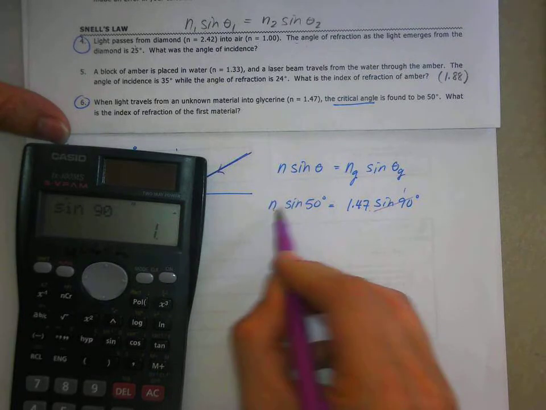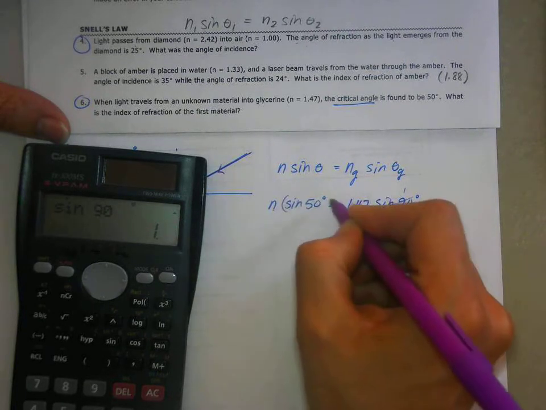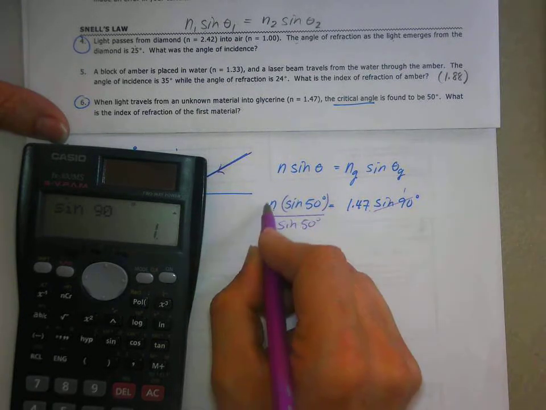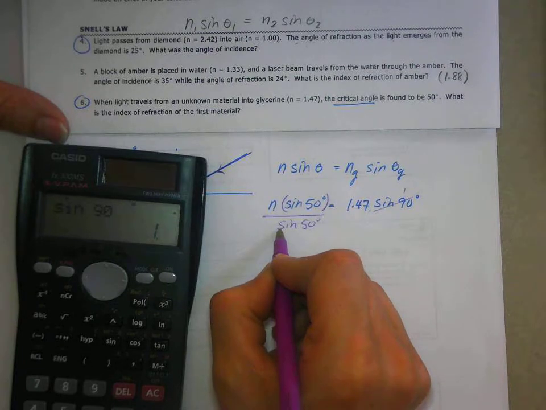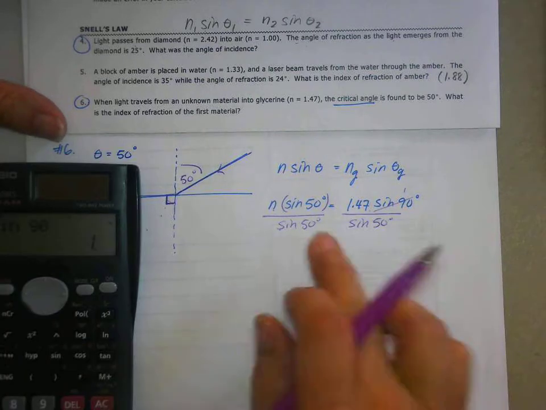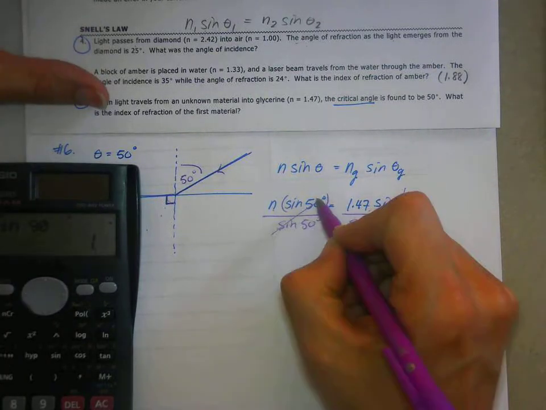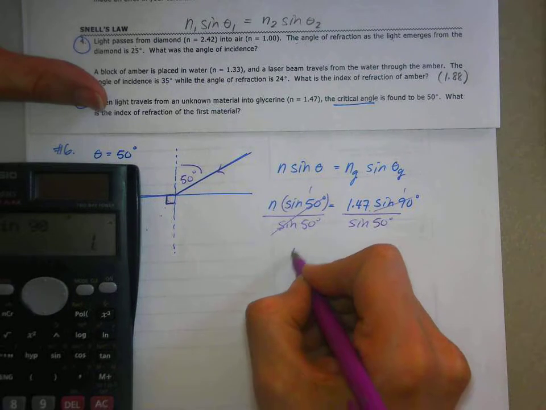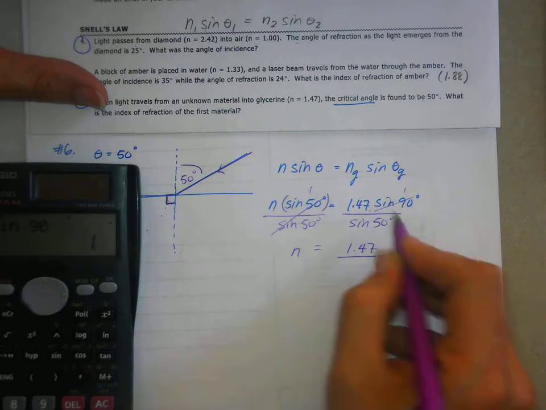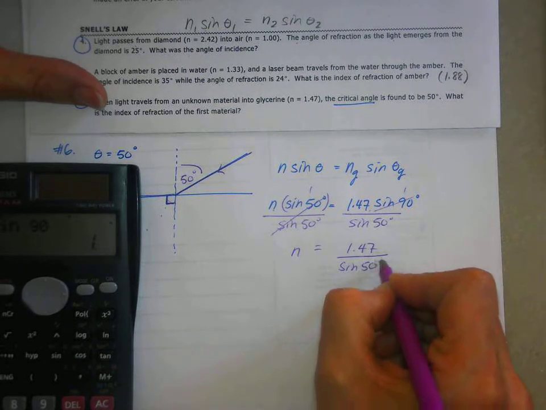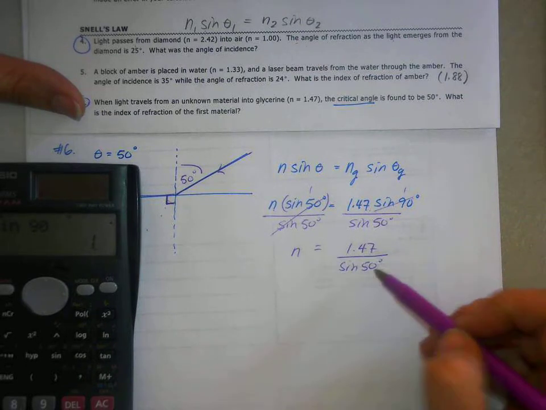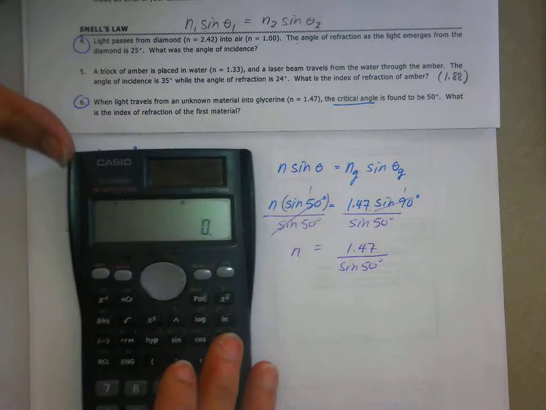I want to solve for n, so that means I need to get rid of this. Now don't forget, this is a number. So I need to solve for n, so I'm going to divide by sine theta. I have to divide by sine 50, and whatever I do on one side, I have to do on the other. So that divides that out and I'm left with 1. So on the left hand side it's just the n. And I have to solve for whatever is left over here. This is 1, so I just need to solve for 1.47 divided by sine of 50. So let's do that on the calculator.